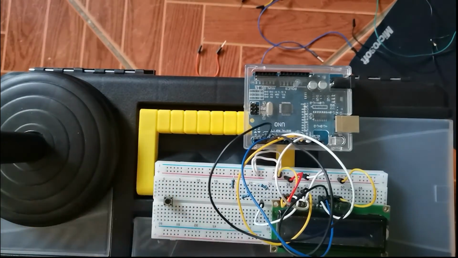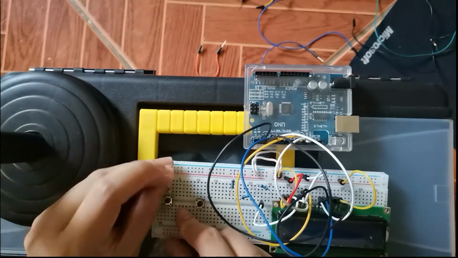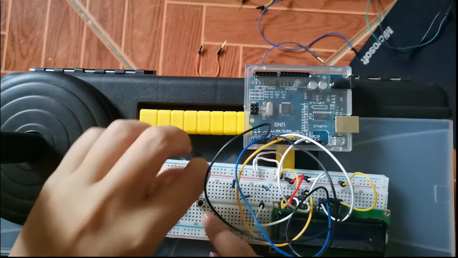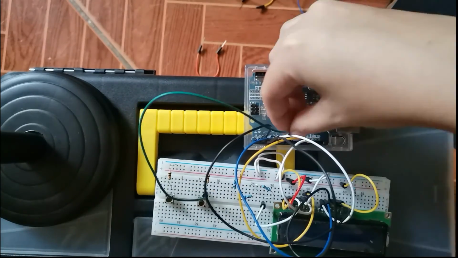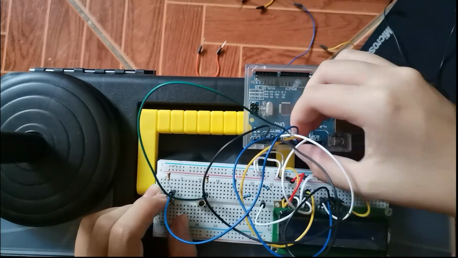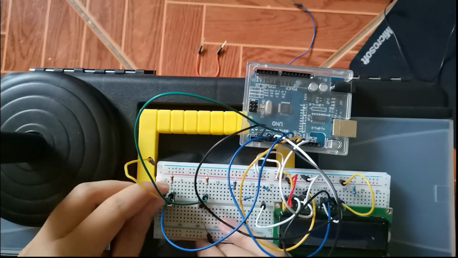As for the control circuit, there are 2 tact switches that are connected to the 5 volts power used as scroll up and scroll down mechanisms. The other side of the tact switches have 10 kΩ resistors connected in series to it towards the ground.